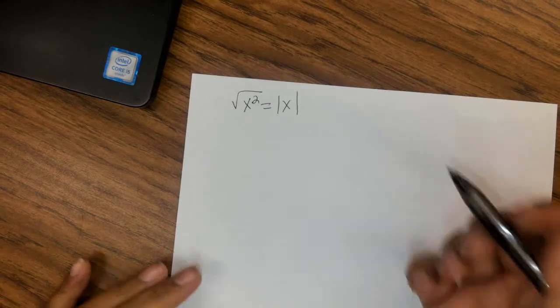So let's just review some basic algebra. When we take the square root with a variable in it, for example, if I take the square root of x squared, technically it's the absolute value of x. And let me talk about why that is.